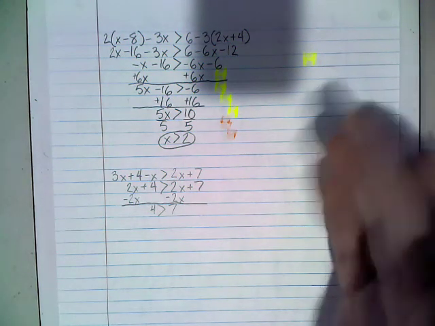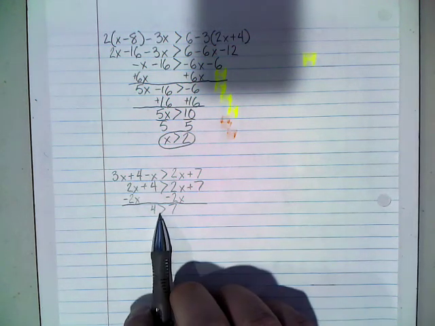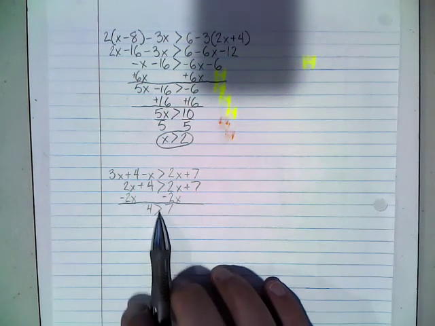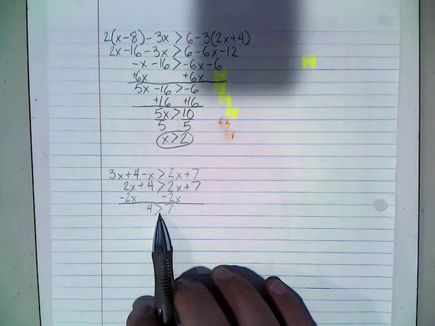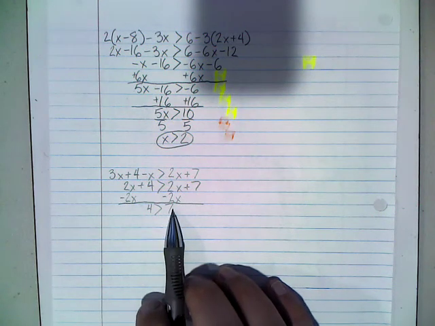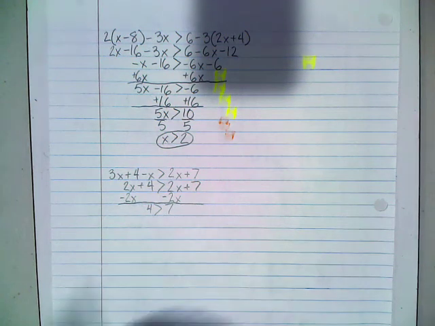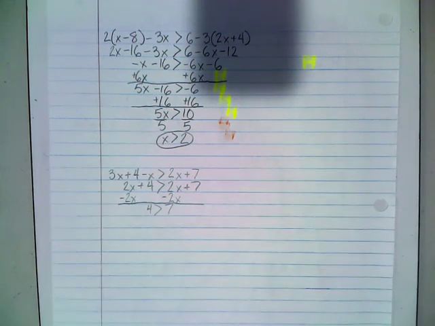So with the variables gone, we need to take a look at this and think about the truthfulness of this statement. So, is this true? Remember that to be a solution to this inequality, it needs to be a value or values that make the inequality true.